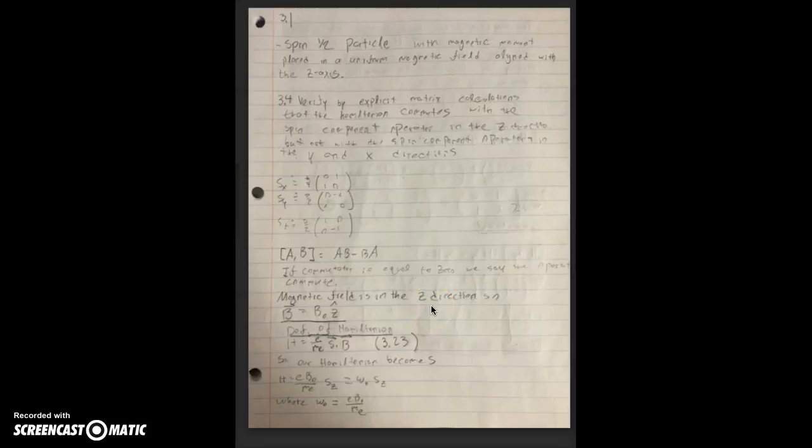So the next thing I wanted to do was derive our Hamiltonian for this situation and write it in matrix representation. Our magnetic field is in the z direction, so we can write it as this. And then we can use our definition of a Hamiltonian. It's equation 3.23 in our textbook, and it's H is equal to e over the mass of the electron, and then our spin vector dotted with our magnetic field vector.